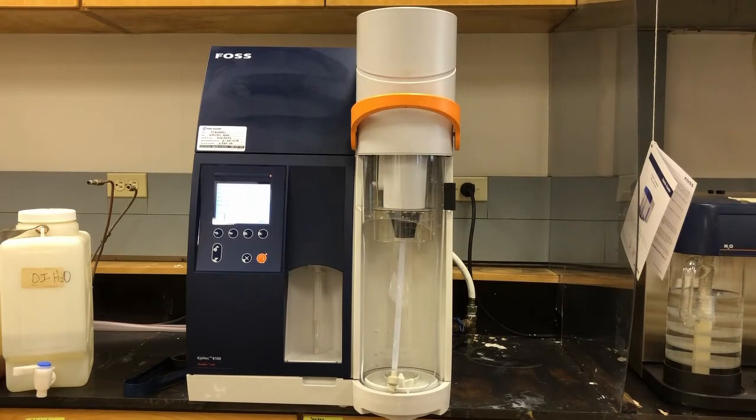So now that our samples are digested and cooled down, we're ready to start the distillation. This is an automatic distillation unit. Inside this machine, what you can't see, there is a heating coil which heats water to produce steam, and a condenser as well. So we heat the sample, which liberates the ammonia, and then it is distilled by steam for about 5 to 7 minutes through a condenser, and then the ammonia is collected in the receiving flask.